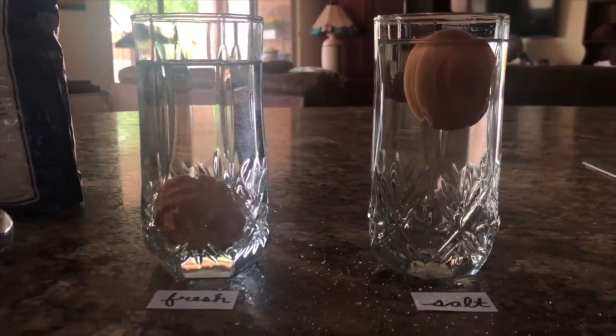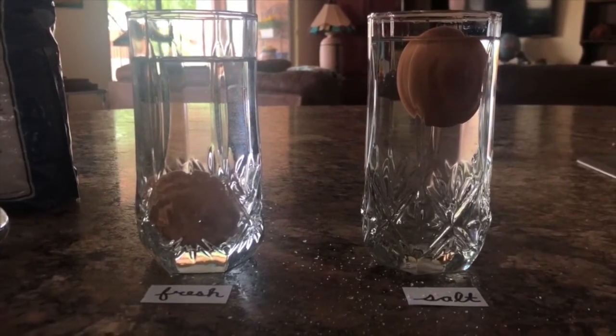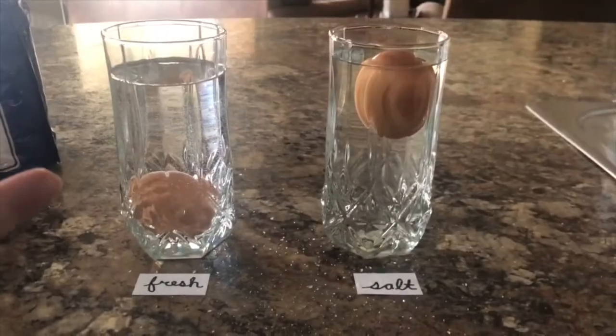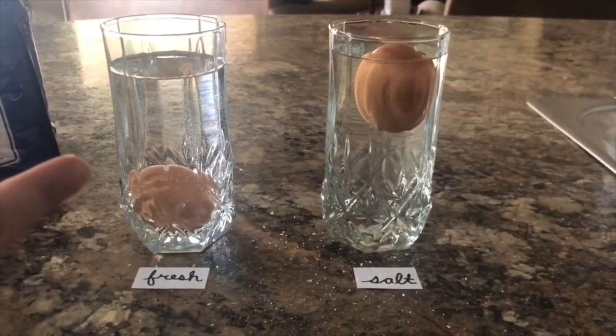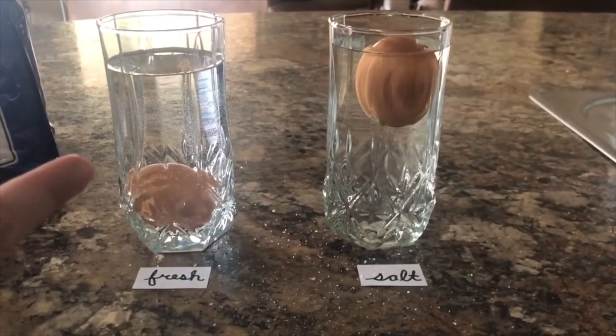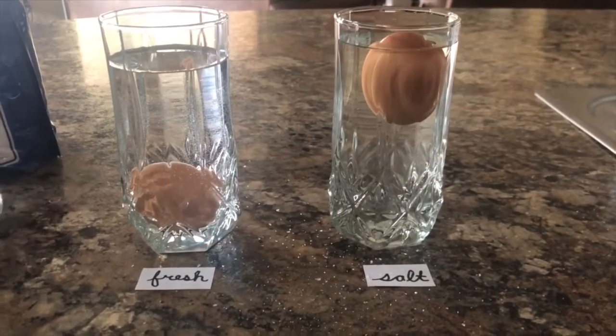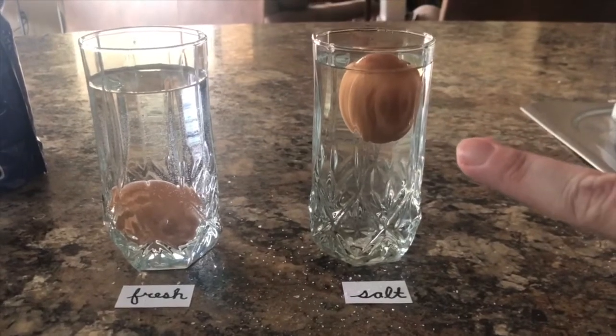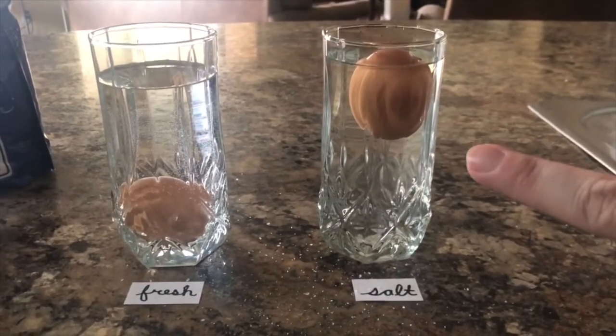What happened to each of the eggs? Did the egg in the fresh water glass sink or float? Did the egg in our saltwater glass sink or float?